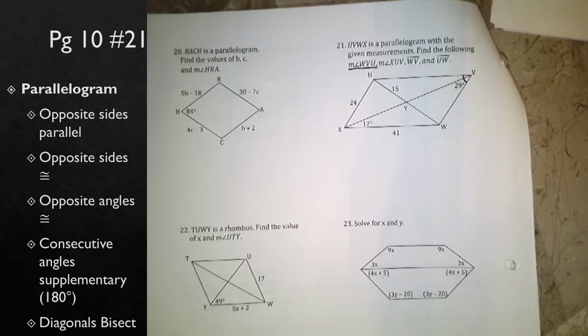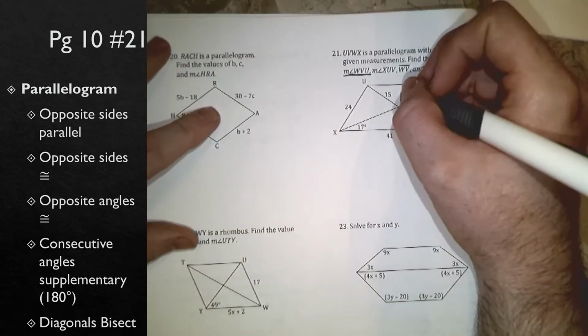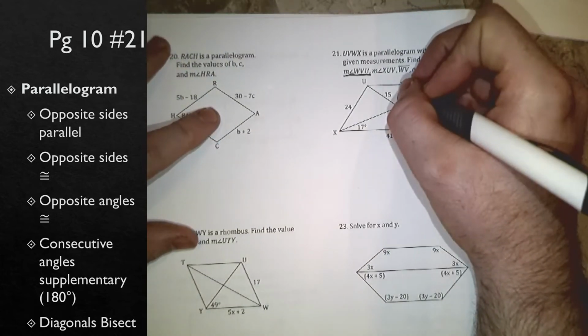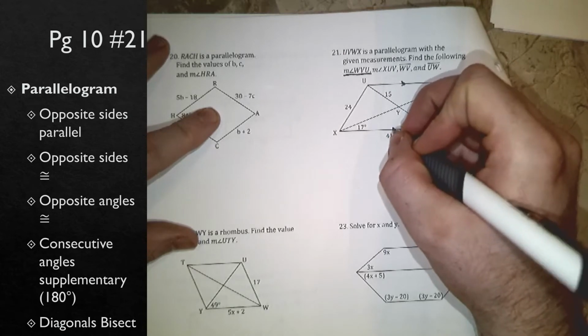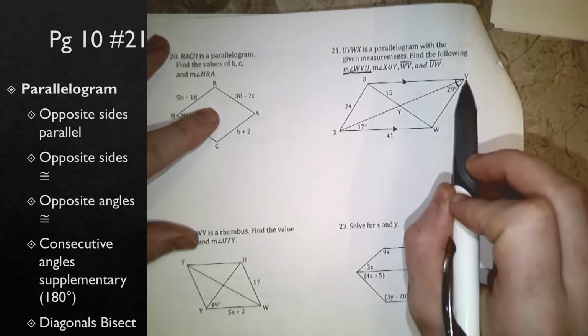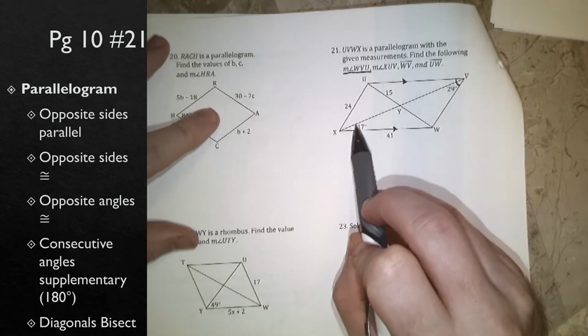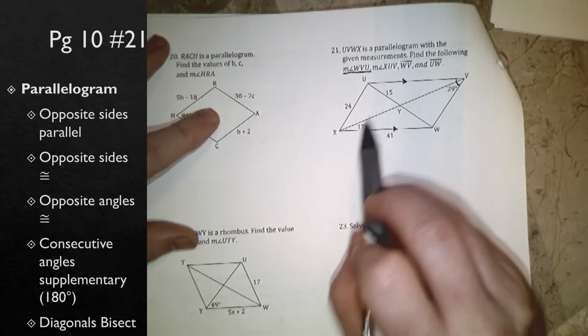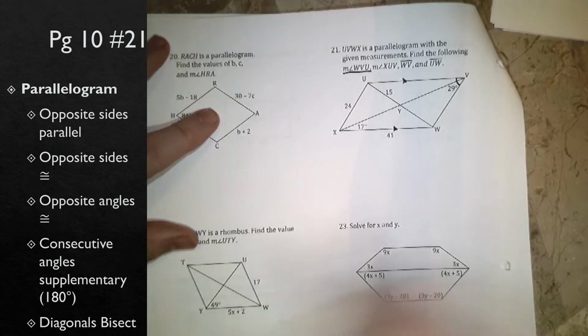What's going to help us here is that opposite sides are parallel. And the reason why that's going to help us is that this side is parallel to this side. If that's the case, this could be considered a transversal, and these would be my different parallel lines.